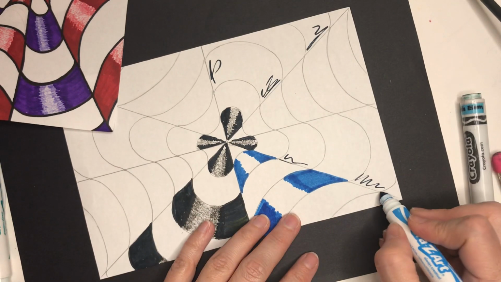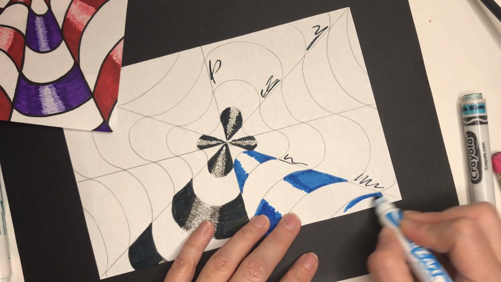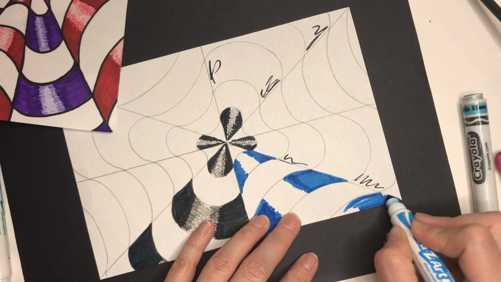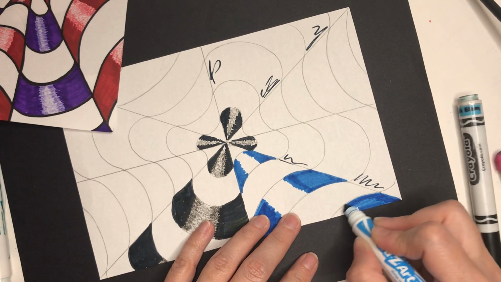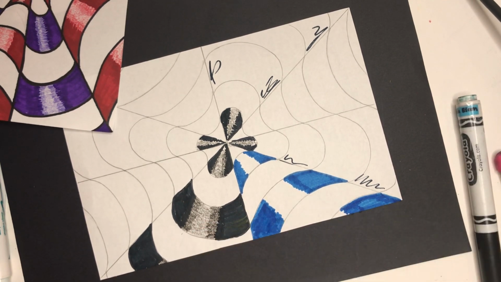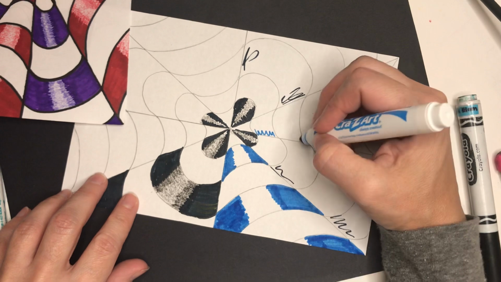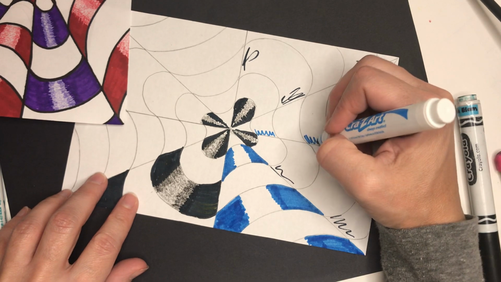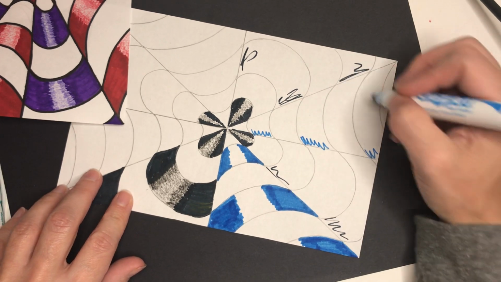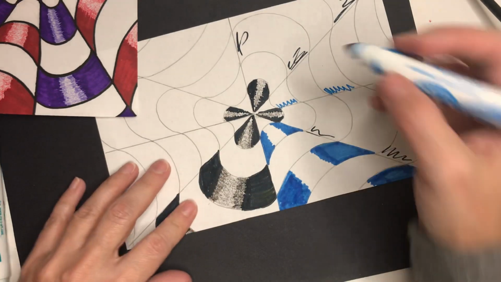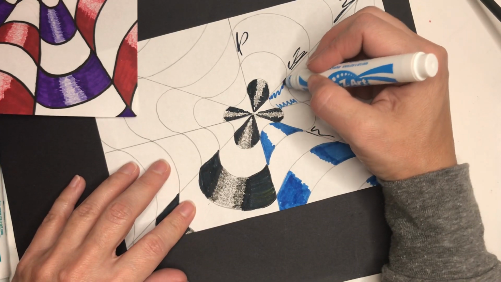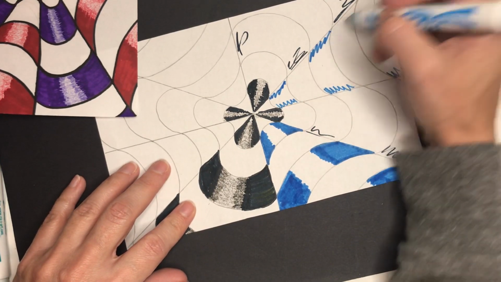All right, last one. It's going to be right here. Okay, so I would do the same thing over here to this one, and this one, this one. I'll do a really quick version.